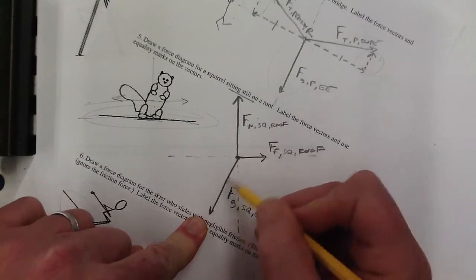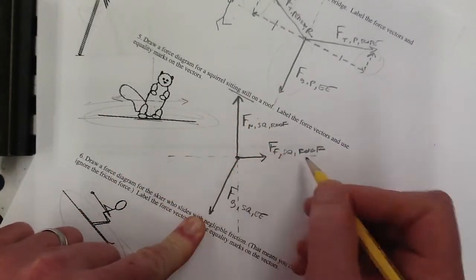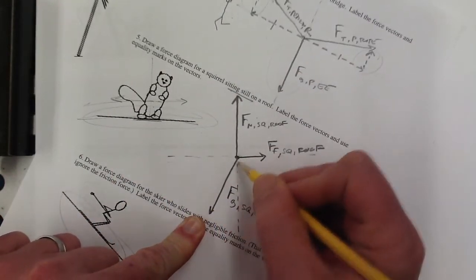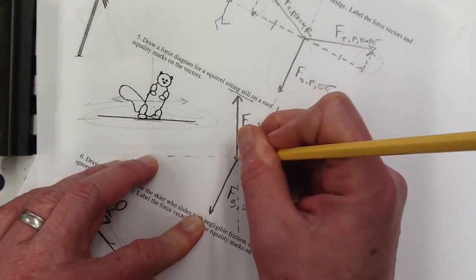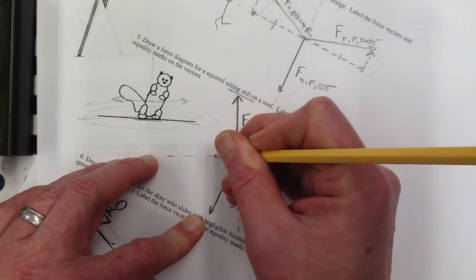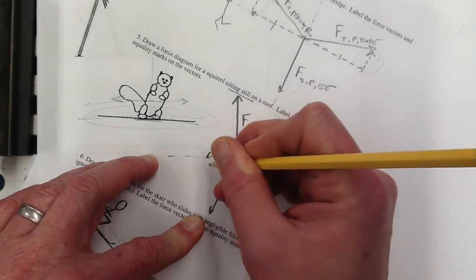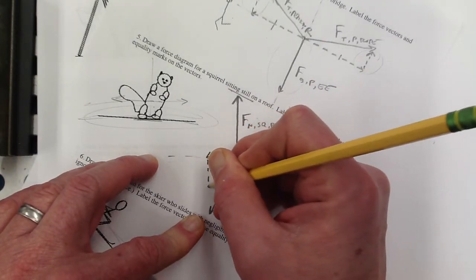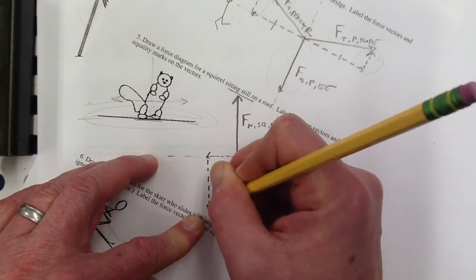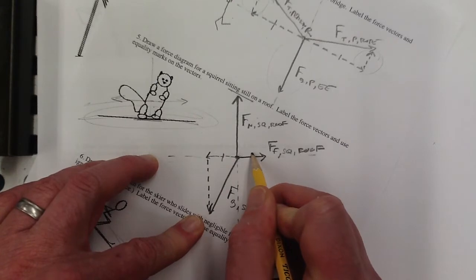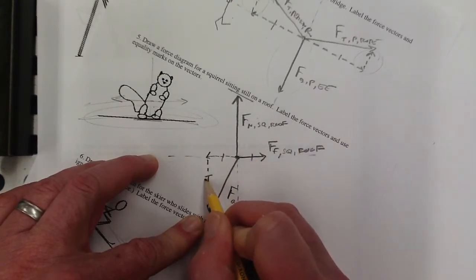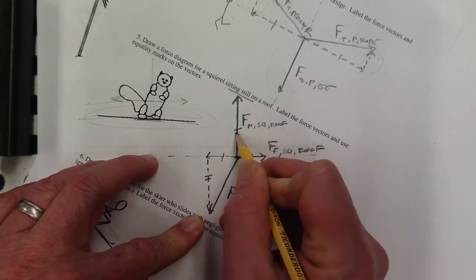Well, when you have this ramp situation with the slanty axes, gravity is the thing that's actually pointing out into a quadrant. So gravity is the thing where we're going to do X and Y, make our dotted lines. And then we can see, oh, okay, this must be balancing with this, and then this must be balancing with this.